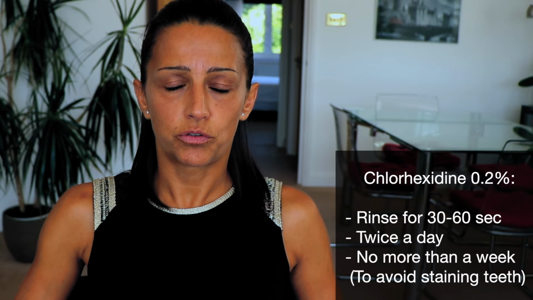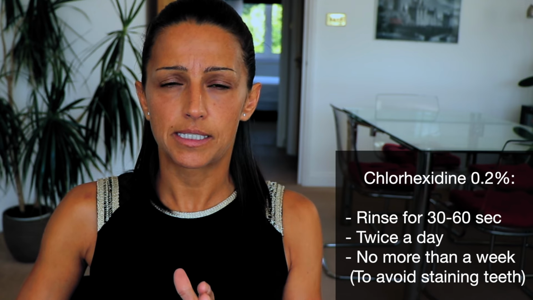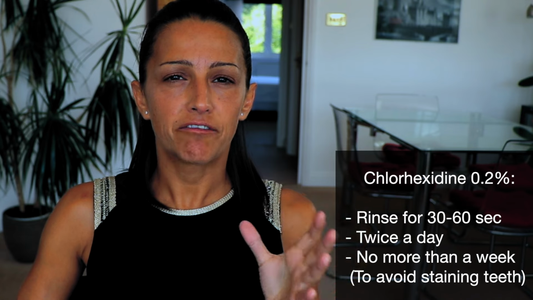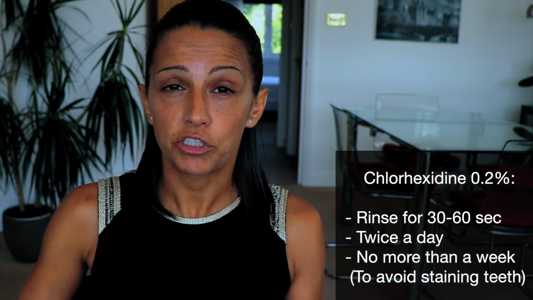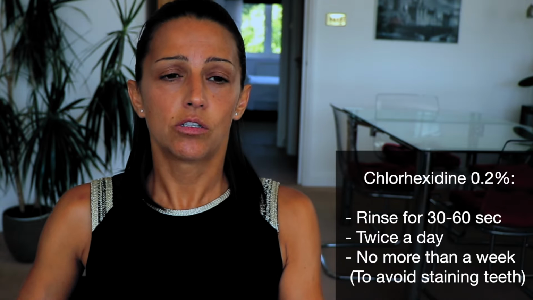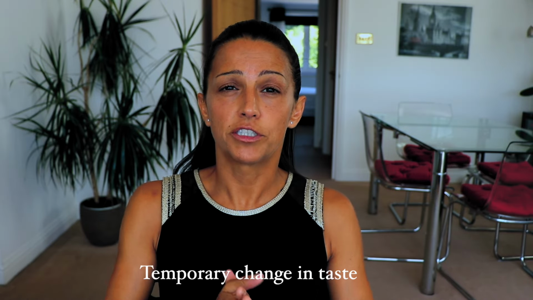So what you should do is to rinse your mouth for about 30 to 60 seconds each time, and just twice a day. The only side effects that mouthwash has is that it may stain your teeth if you use it more than a week in a row every day. So I wouldn't recommend you to use more than a week. And then the other side effect is the alteration in taste.